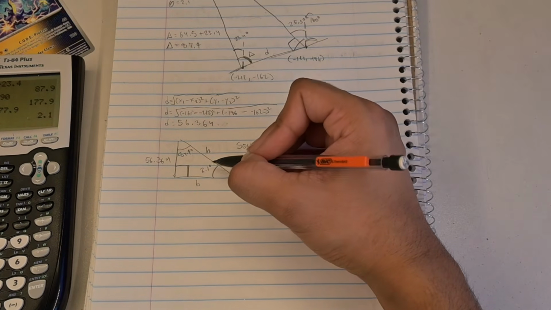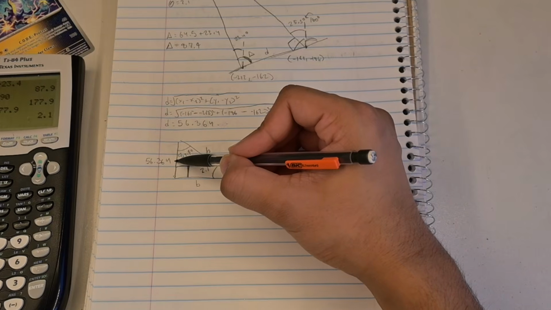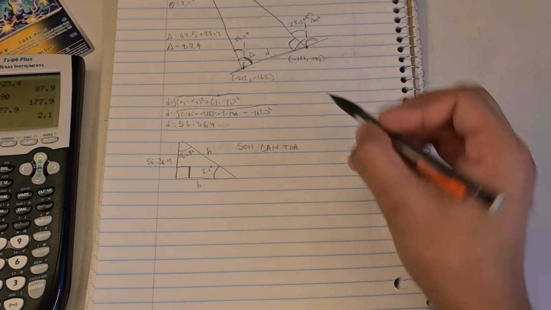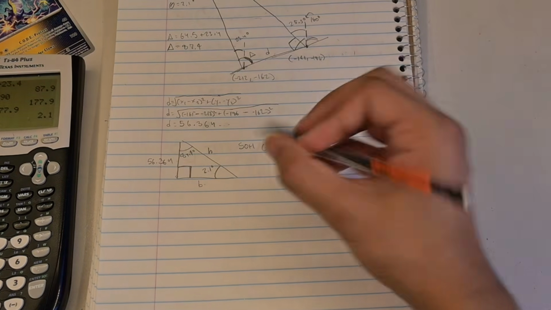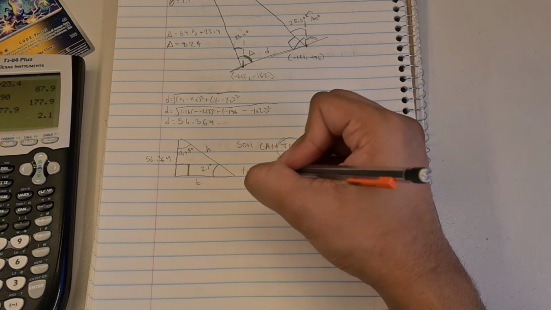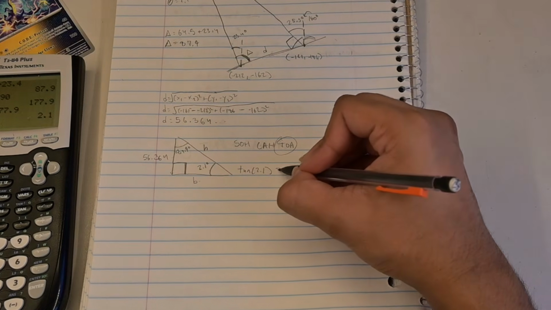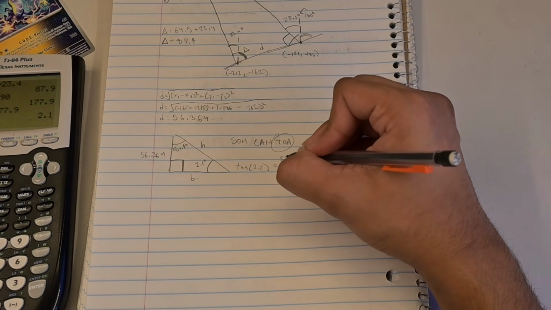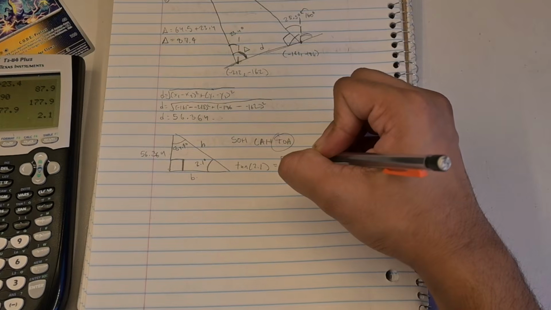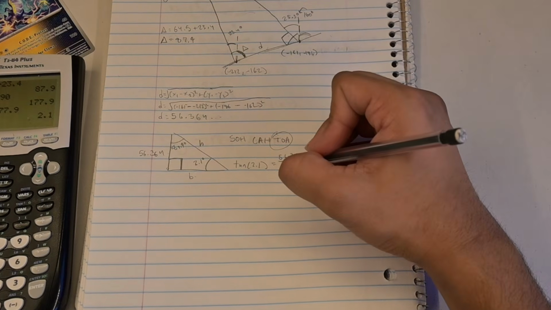So to start with B, we know the angle and we know the opposite, and we're trying to find the adjacent. So we know that we have to use the tangent. So we can say tangent of 2.1 is equal to the opposite, which is 56.364, over the adjacent, which is B.